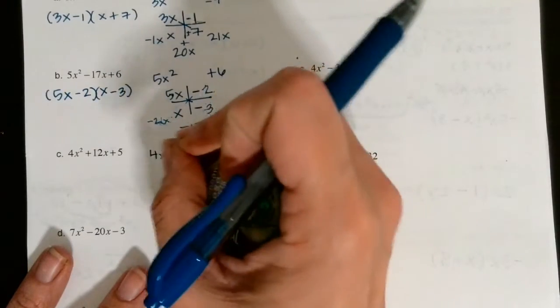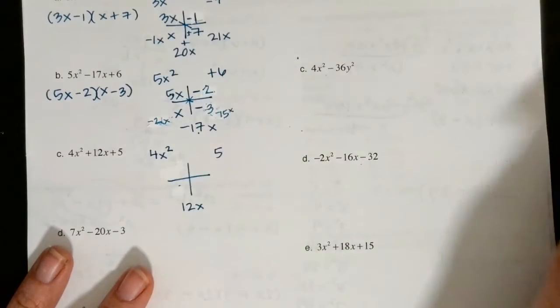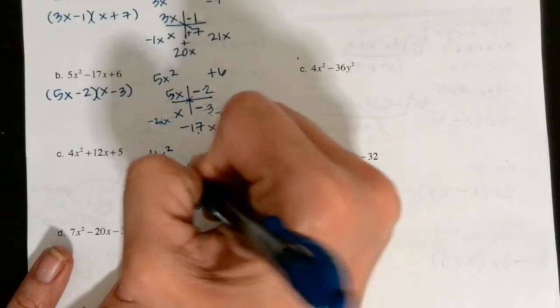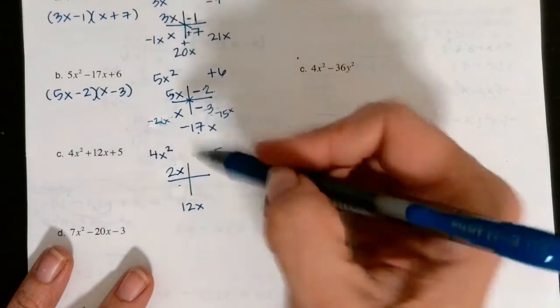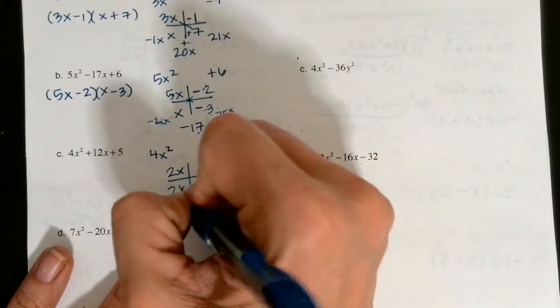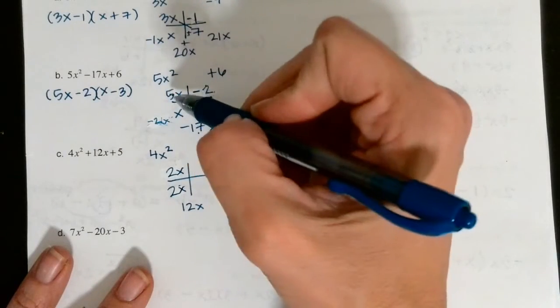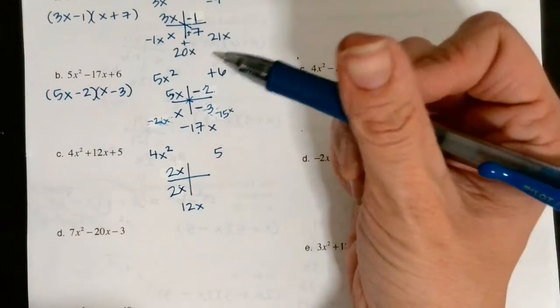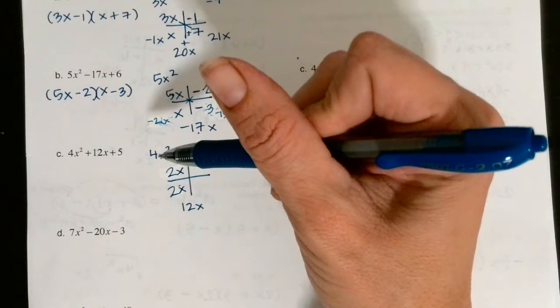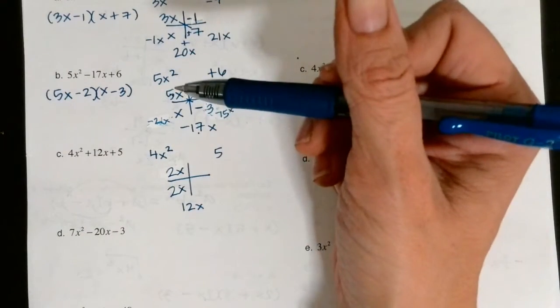But I can also try 2x and 2x. So just know that depending on what this number is, you might have more than one option. When I had 5x squared, that's just 5 times 1. That's the only thing that makes 5. But with 4, it could be 2 times 2 or 4 times 1.